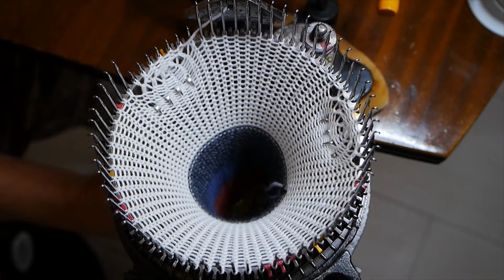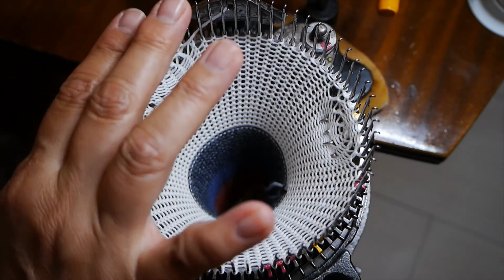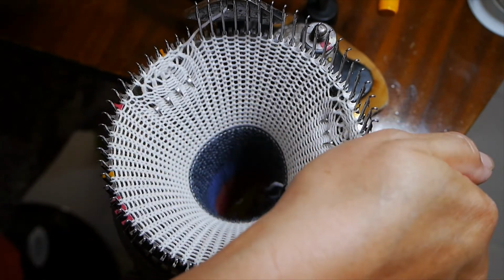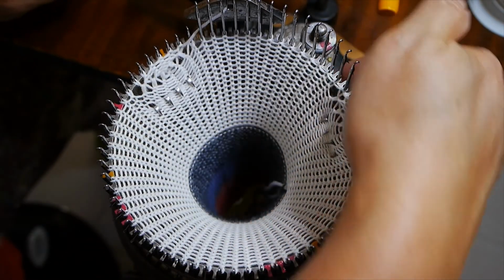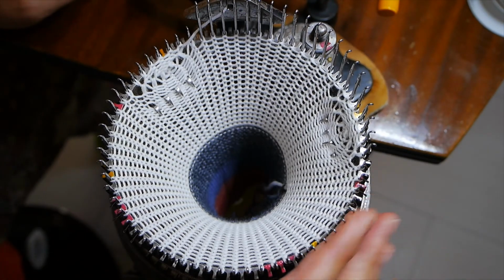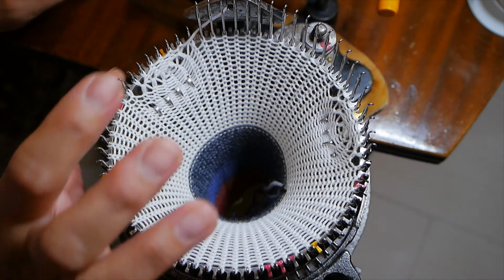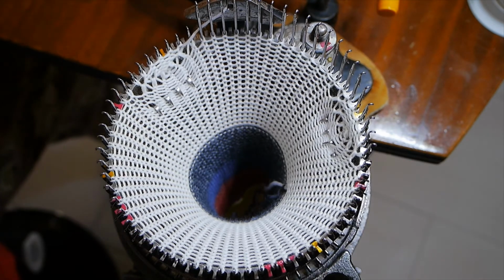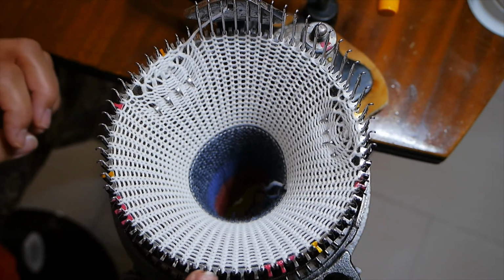We made both ears, and now we're going to push all the needles down to knit the remaining half of the hung hem. Just make sure everything's open.